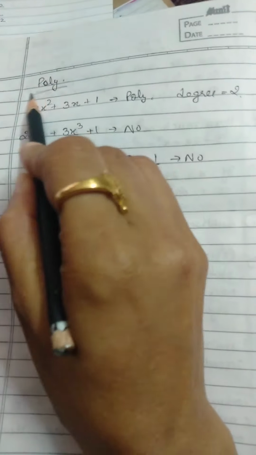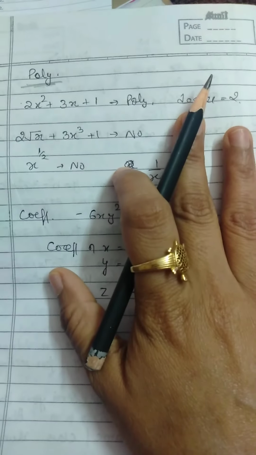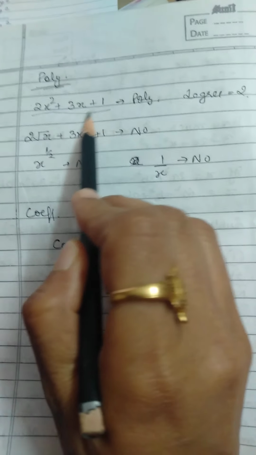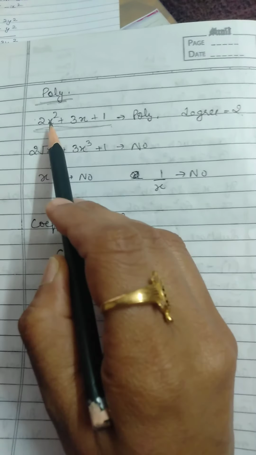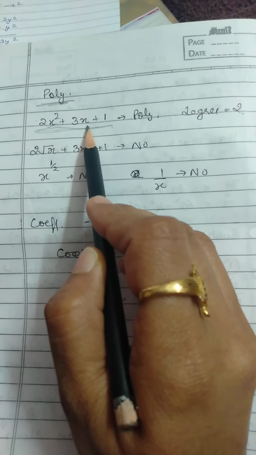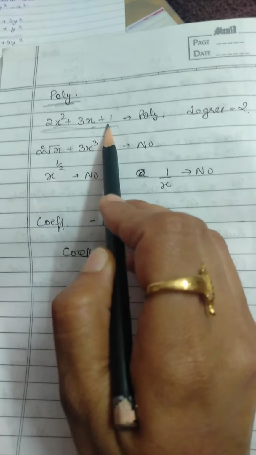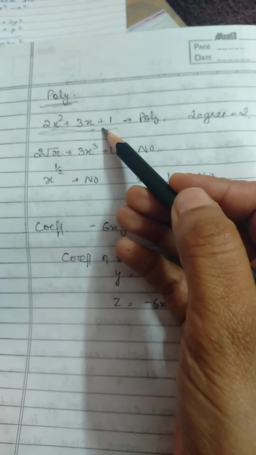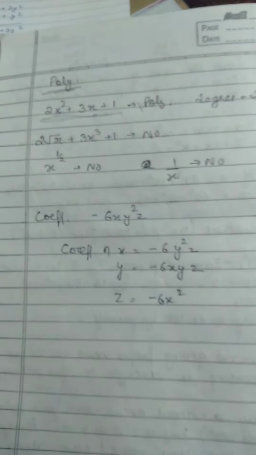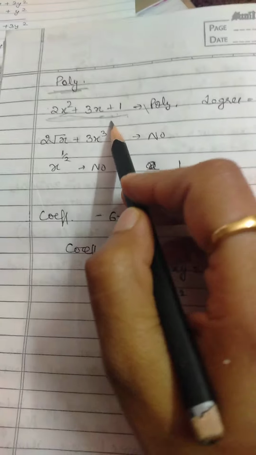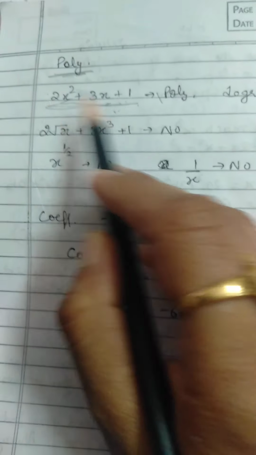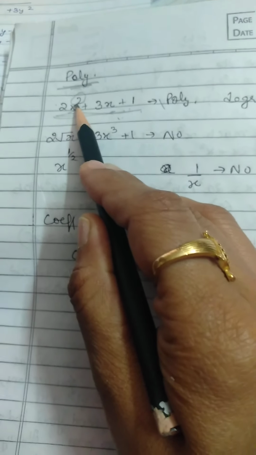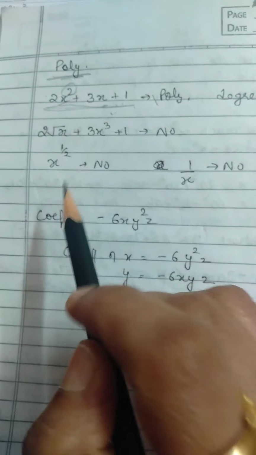I am briefing a little bit from the previous topic. First of all, polynomial. What is a polynomial? So this is a simple polynomial. Simple polynomial means having one variable. Suppose you have x, y, p, q, then this type of polynomial is known as a polynomial in two variables. This type of polynomial is known as a polynomial in one variable. Degree is always the power, so that's why this is called degree.